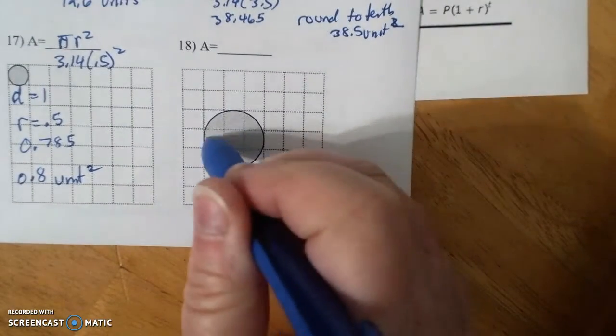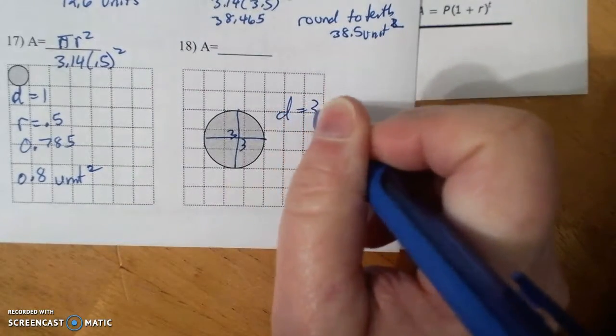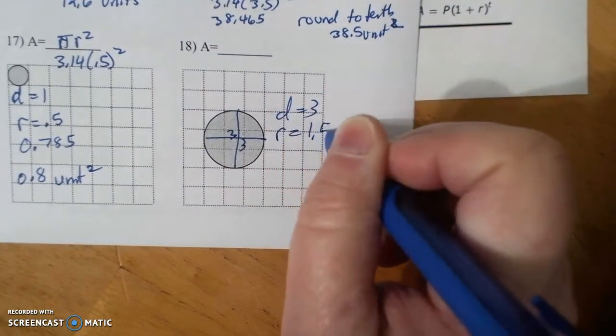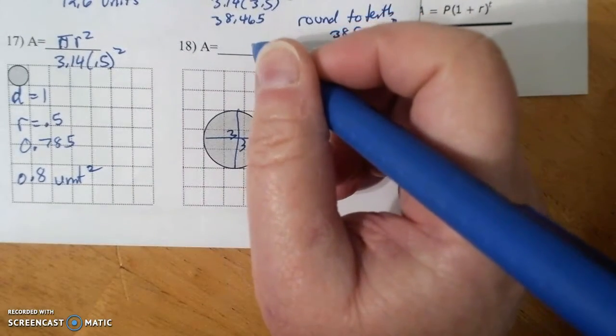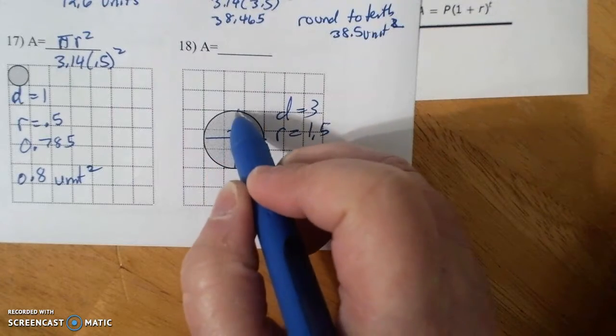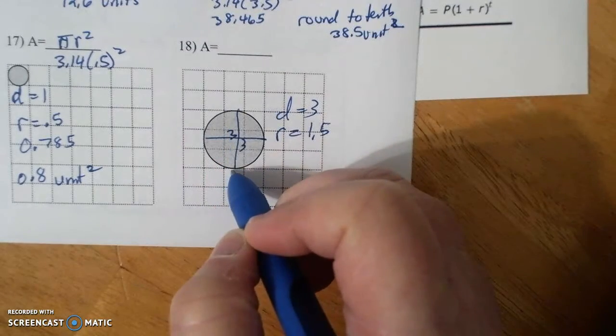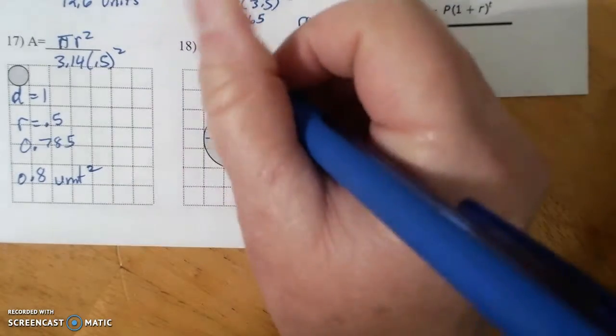3 across, that's 3. A diameter of 3 gives me a radius of 1.5 because all radiuses are half of diameters. And diameters go from edge of circle to edge of circle, going through the center. Radiuses only go from the center to the side.